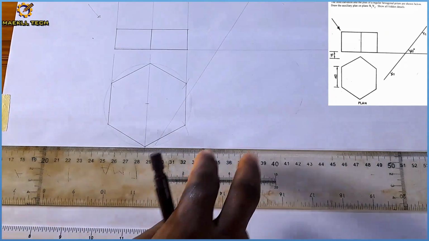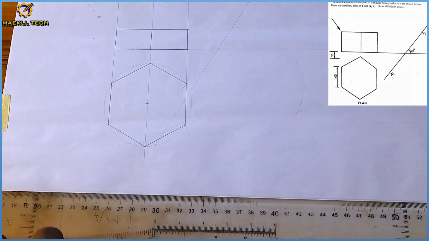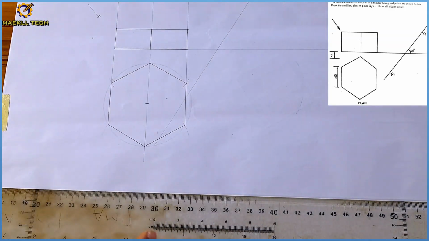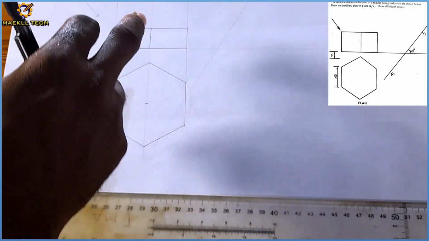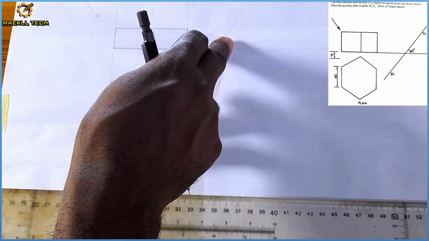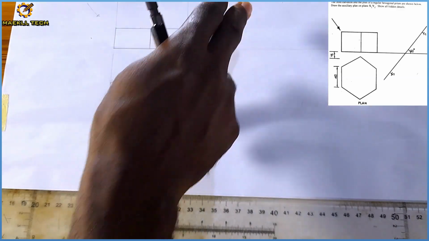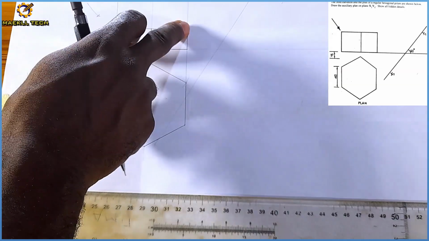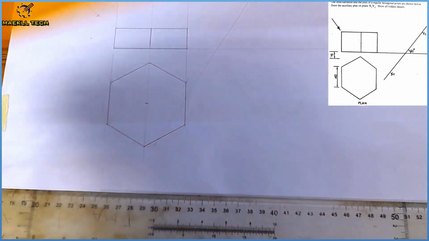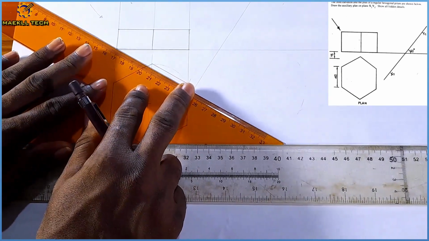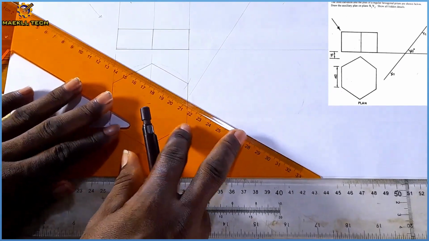So if the angle here is 60 degrees, for the auxiliary view I will be projecting all the points from my elevation, and the line I will be drawing from each point must be perpendicular to this auxiliary plane. Since this auxiliary plane is drawn at 60 degrees to the horizontal, I will be projecting lines at 30 degrees from each of the points. So with my 30 degree set square from this mark, first of all, like this.